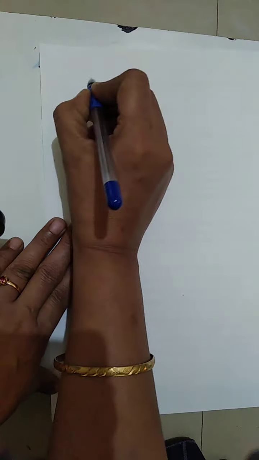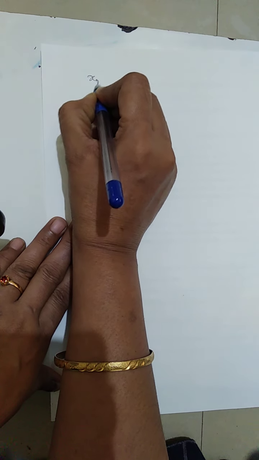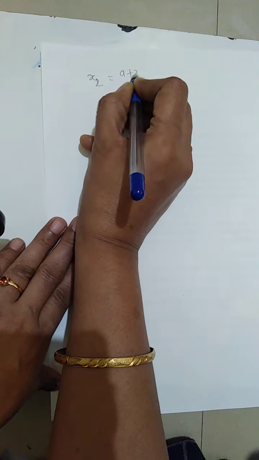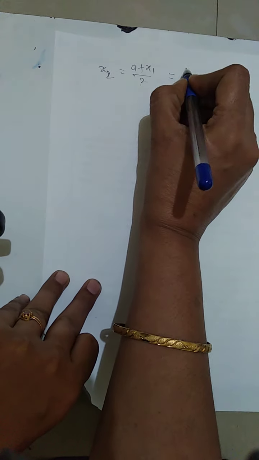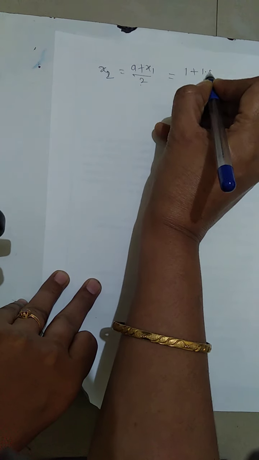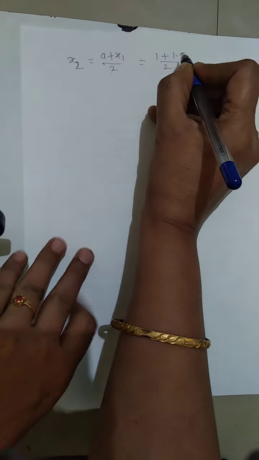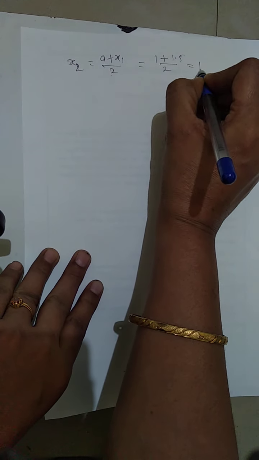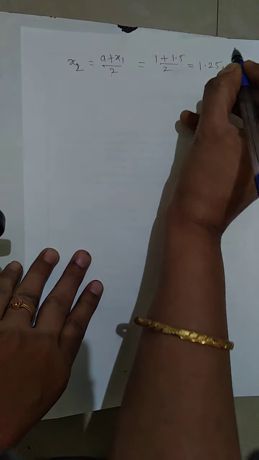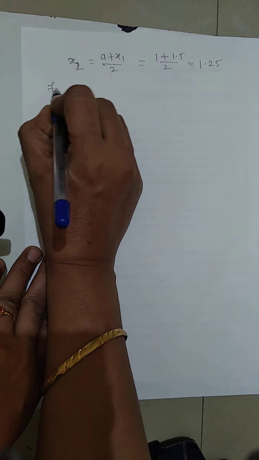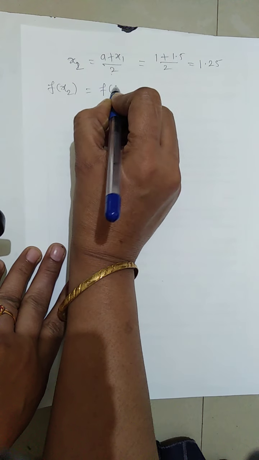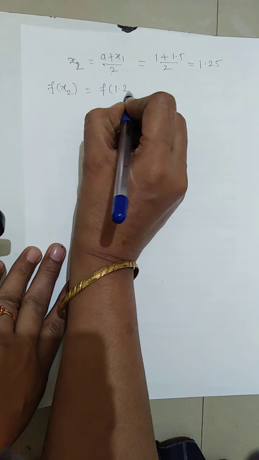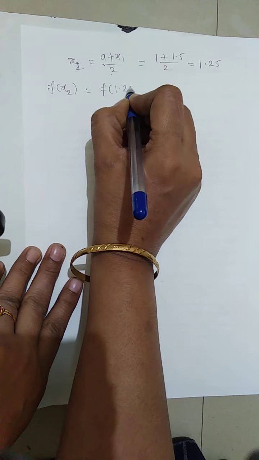Then find x2, and x2 = (a + x1)/2 = (1 + 1.5)/2, and after solving, the value is 1.25. And then find f(x2), and f(x2) means f(1.25).